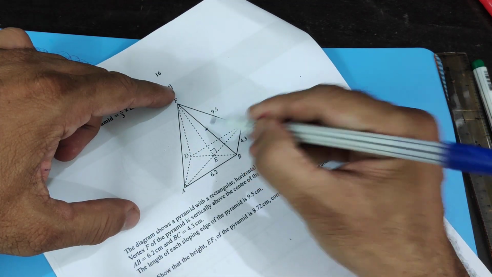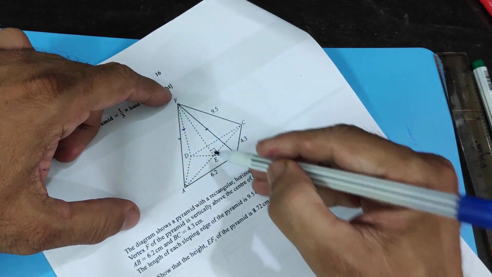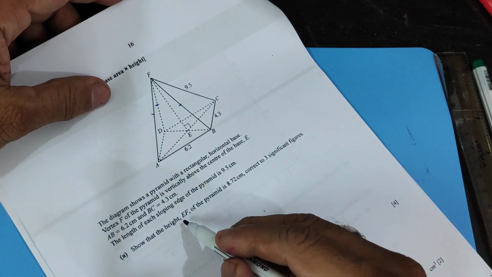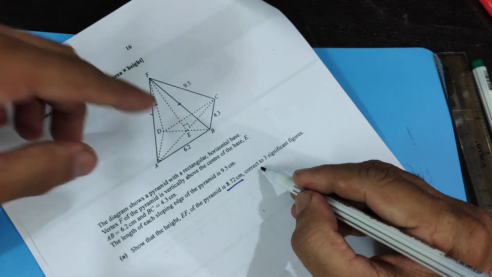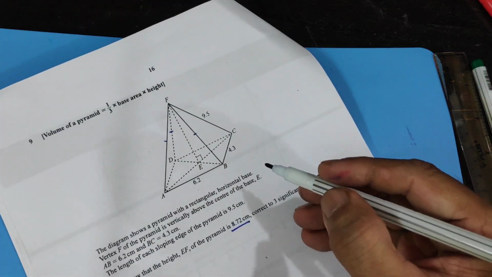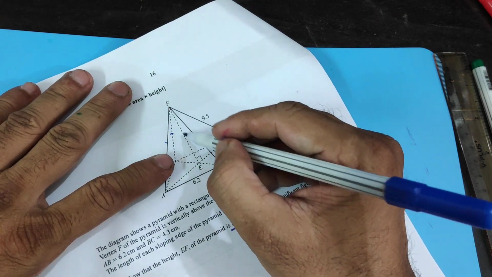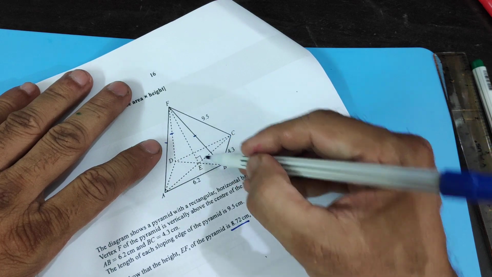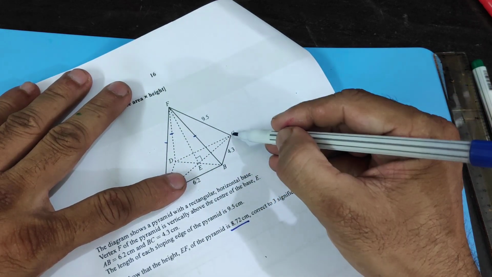So this is 9.5, this is 9.5, this is 9.5, this is 9.5. Not this, this is the vertical length. Show that the height EF of the pyramid is 8.7, correct to 3 significant figures. To do that, I have this perpendicular height over here, and this is a horizontal line, and this is a slant line.